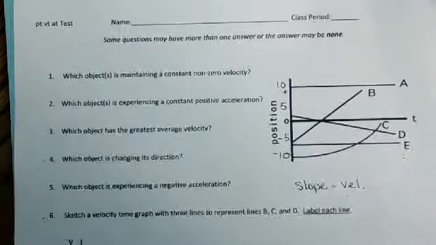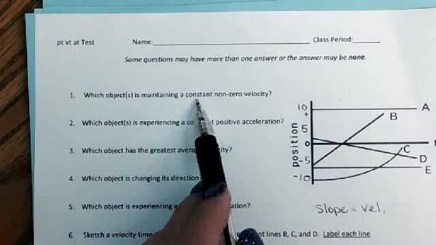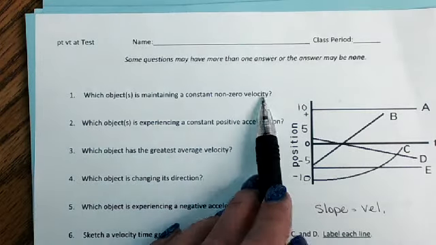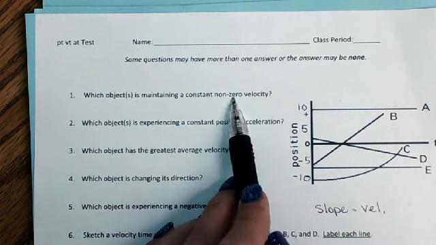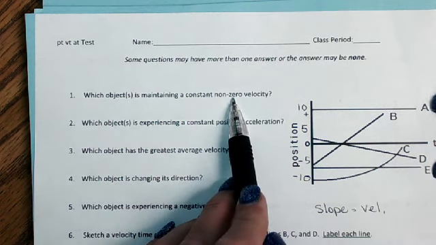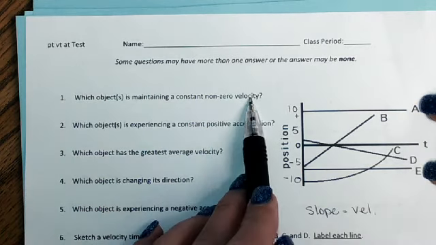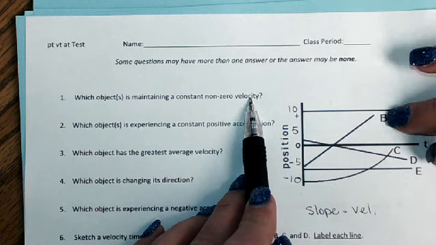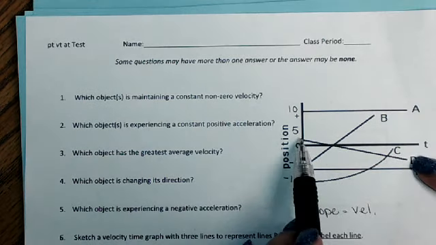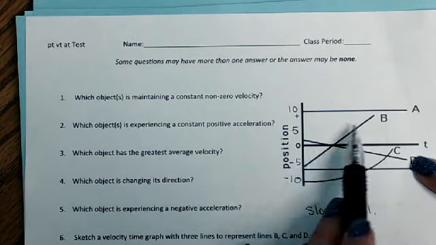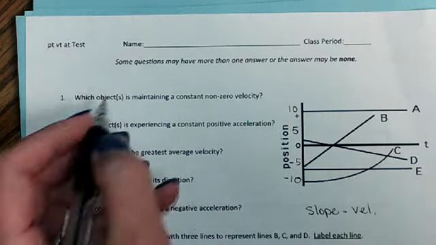Okay, number 1. Which object is maintaining a constant non-zero velocity? Well, since it's non-zero, that takes A and E out, because those are zero velocities. So it's got to be a constant velocity other than A and E, and B is a constant slope, and D is a constant slope. So if it's a constant slope, it's a constant velocity.